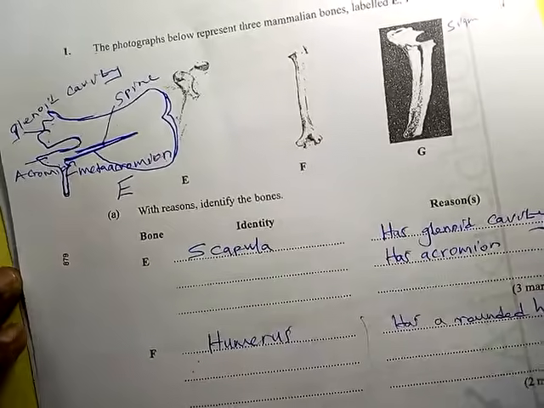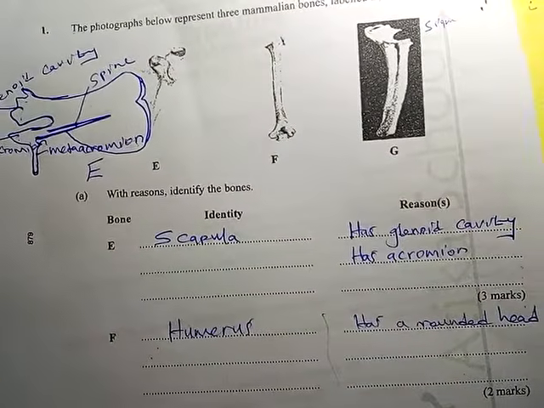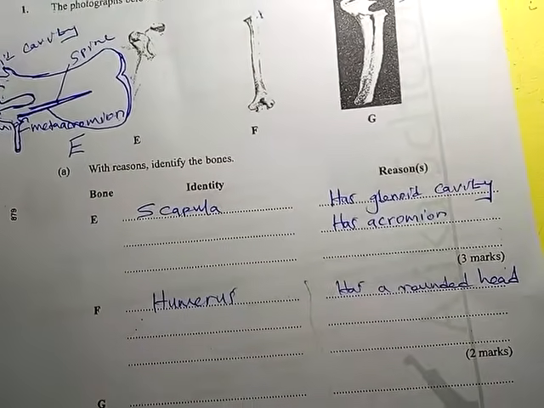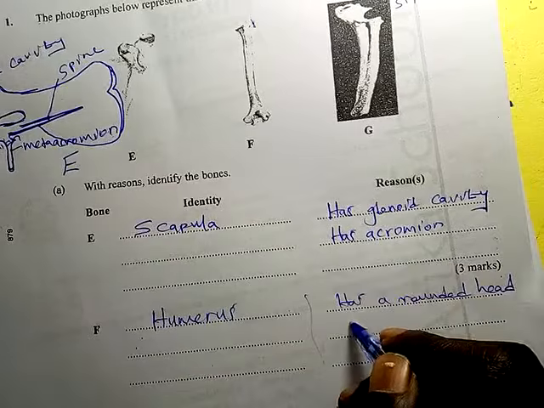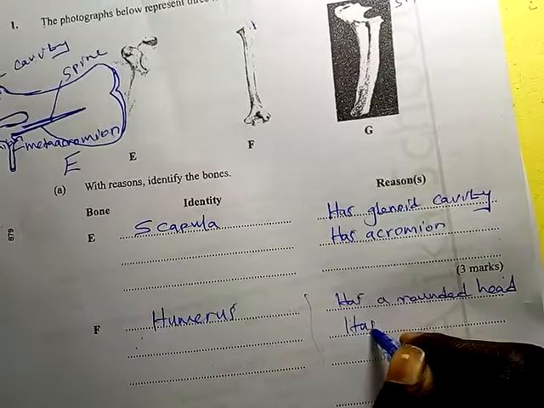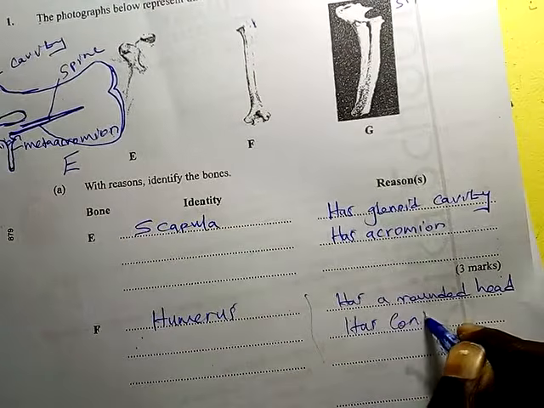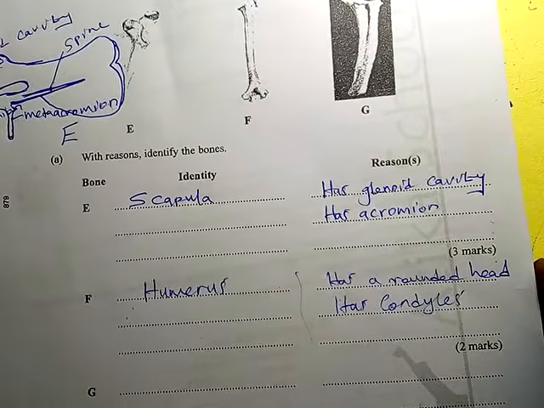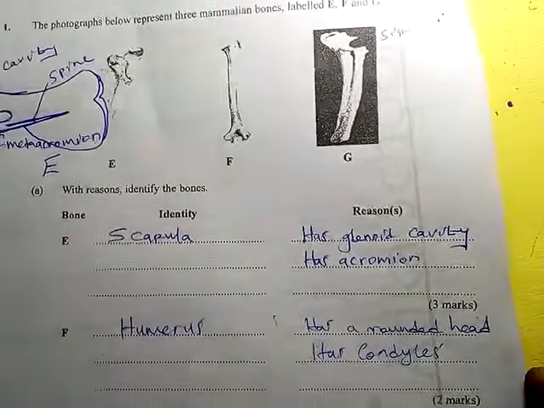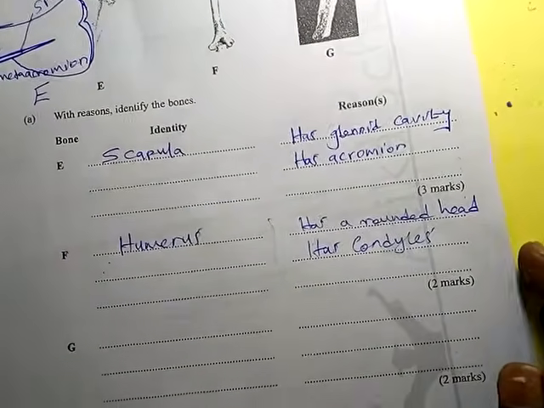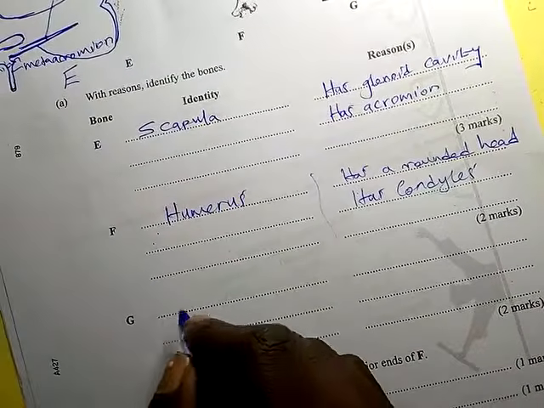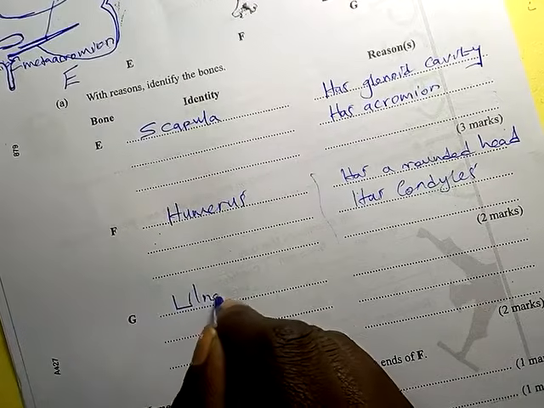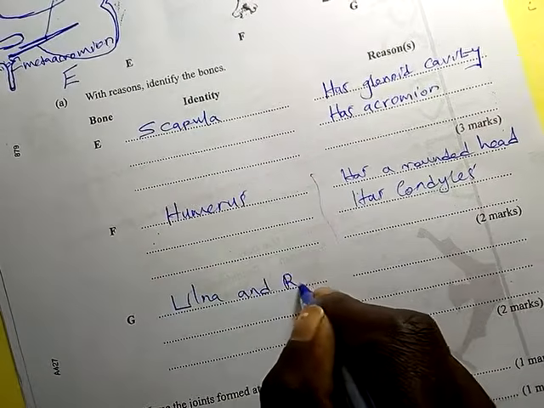Now here, those two are from the arm. Another reason is that it has condyles. The condyles articulate with the radius and ulna. And G now is the ulna and radius.